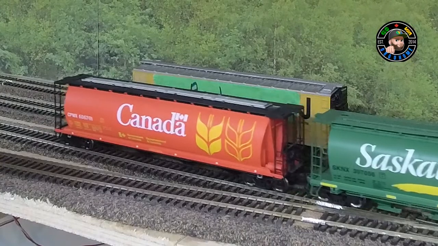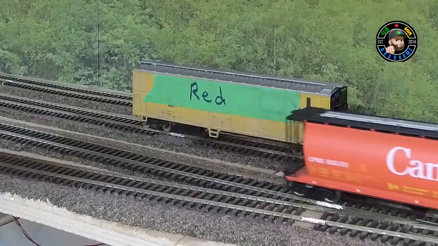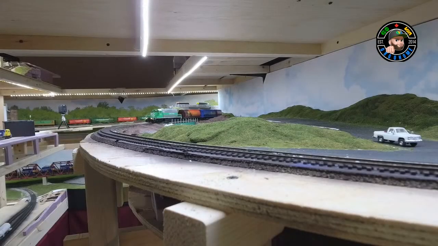Come on. It's probably 6 axles. All 6 have to be on the rails. Well, at least that helps.